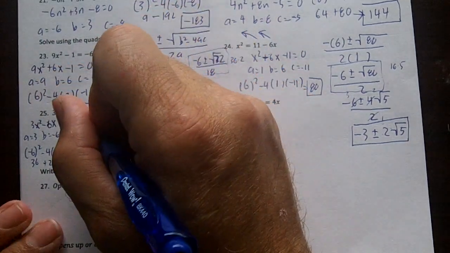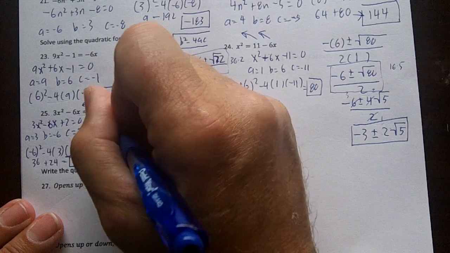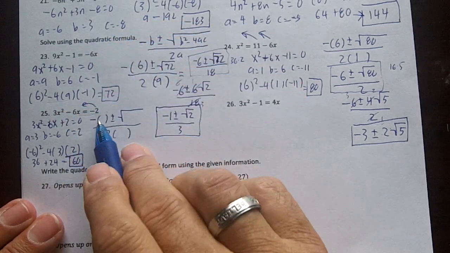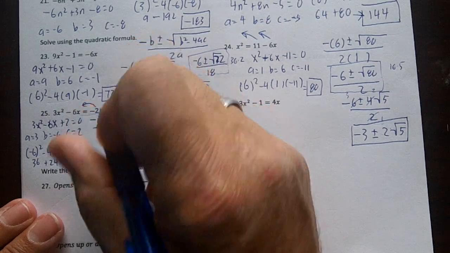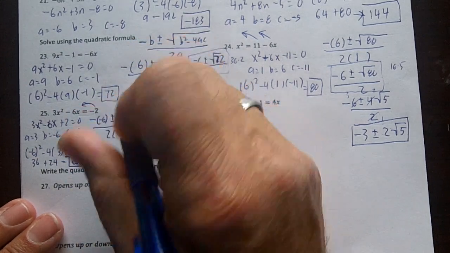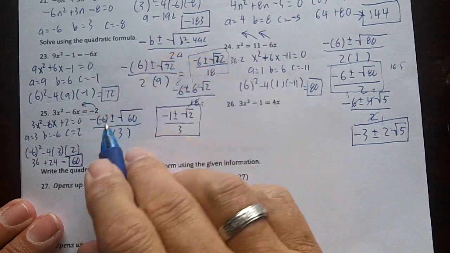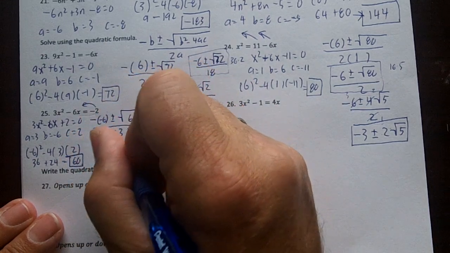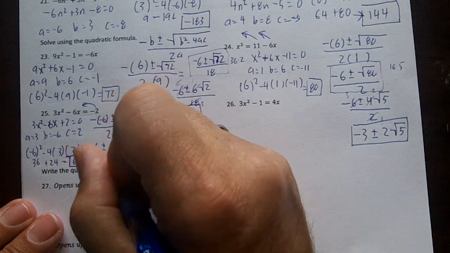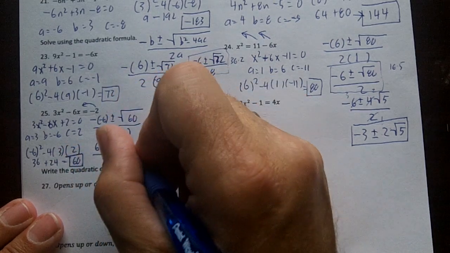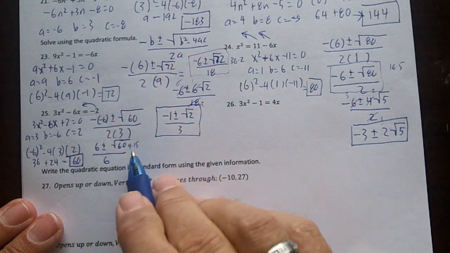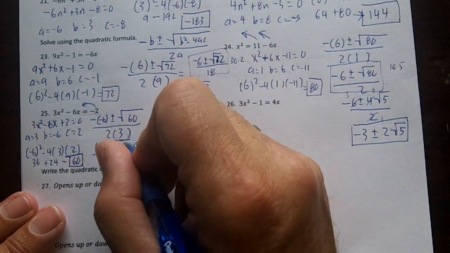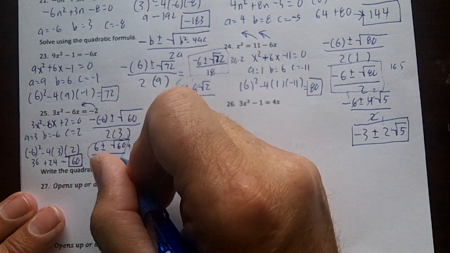Now then, I'm going to do negative b plus or minus the square root all over 2a. My b is negative 6. My discriminant is 60. My a is 3. So 2 negatives make a positive. 6 plus or minus the square root of 60 all over 6. 60 is 4 times 15. So the square root of 4 is 2. The 15 stays inside. This right here would work on the test, okay?